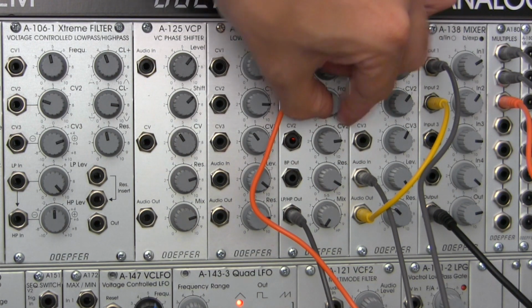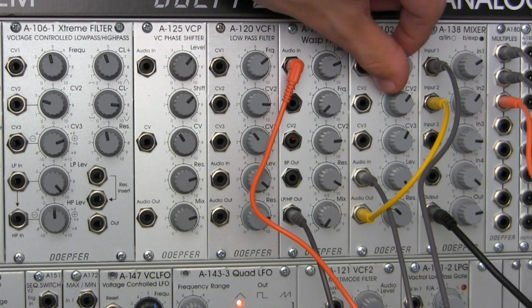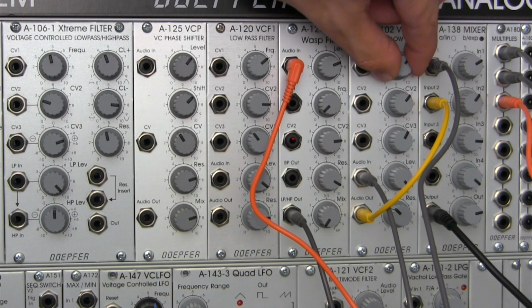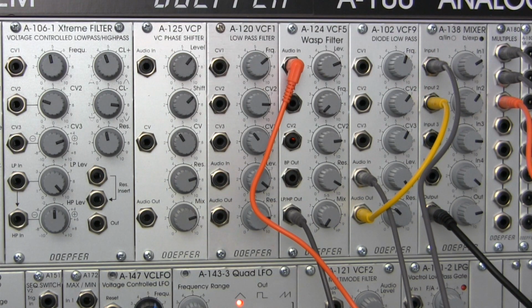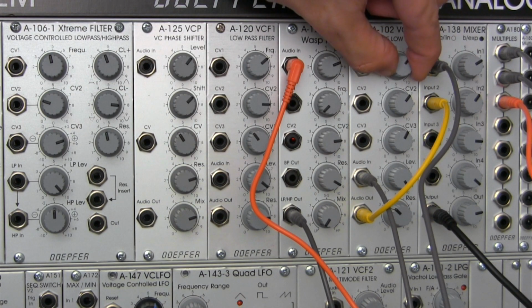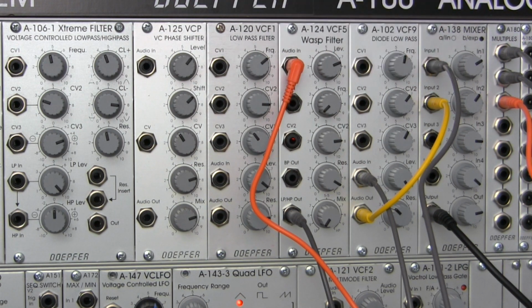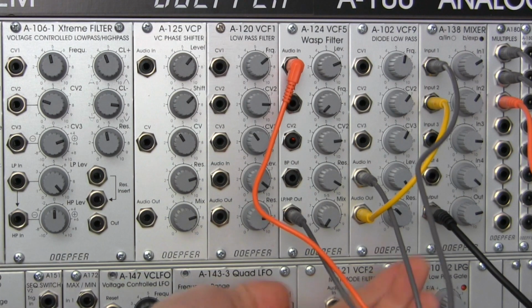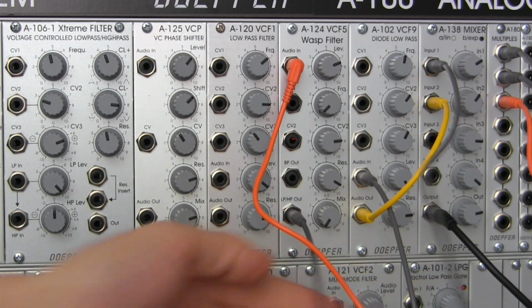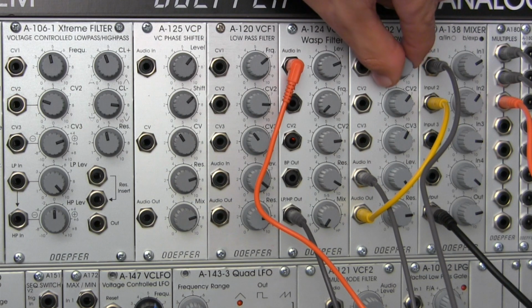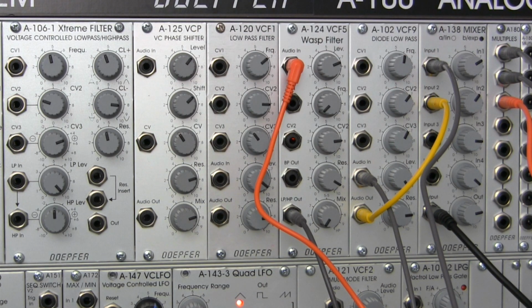Okay, turn the cutoff down. Let's listen to the diode filter again. Let me bring up the resonance a little bit. So there's the kind of saturated, very distorted type effects coming from this filter.